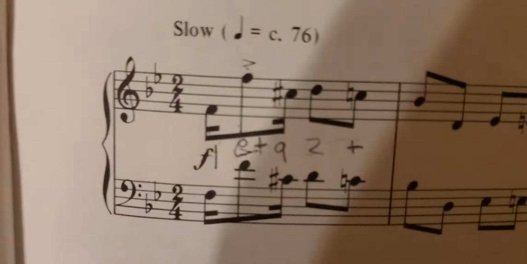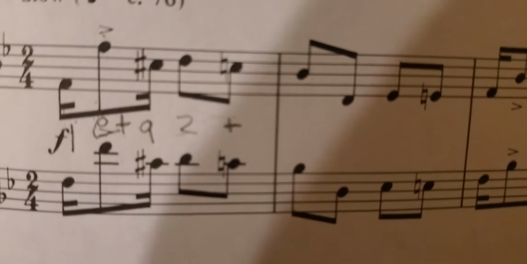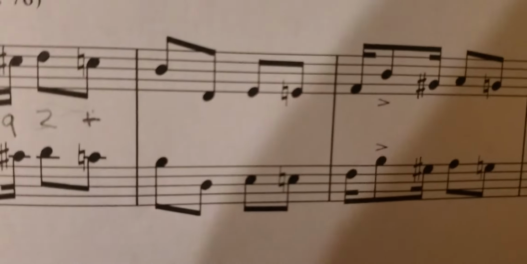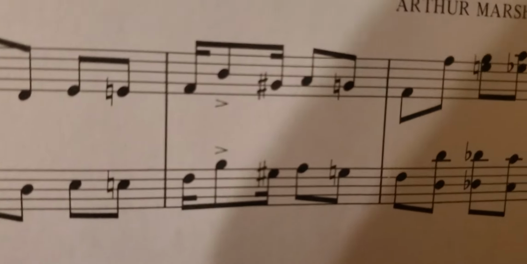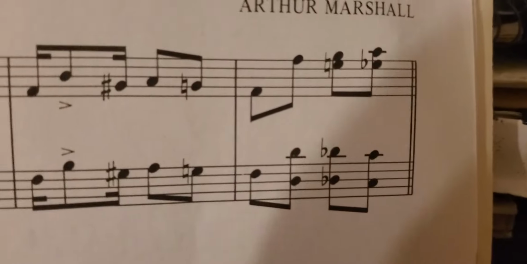Cool. One more time, a little bit faster. Ready, go.